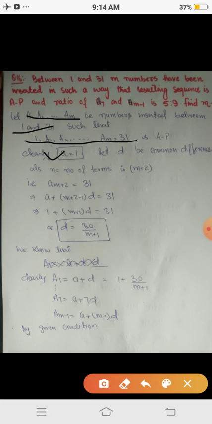For the common difference d, we have m plus 2 terms and the last term is 31, so a plus m plus 2 minus 1 d equals 31, because the nth term is a plus n minus 1 into d. After simplifying this, d equals 30 upon m plus 1.